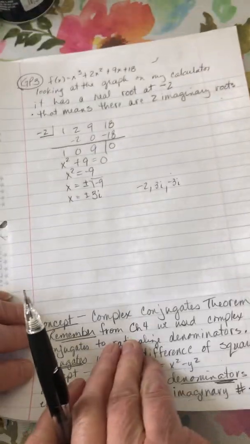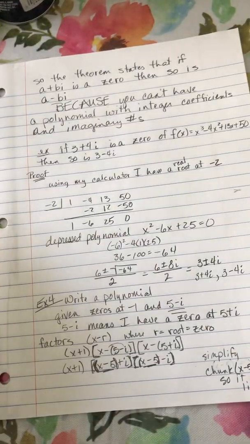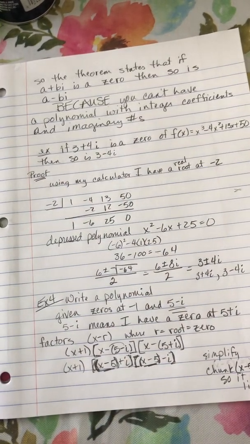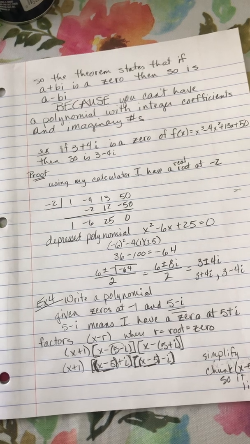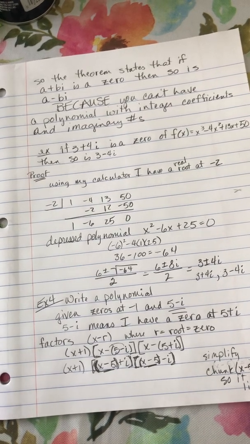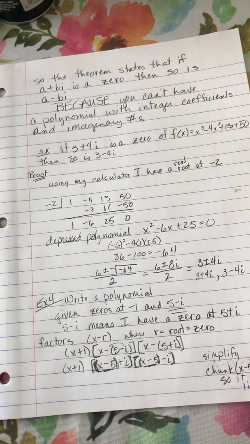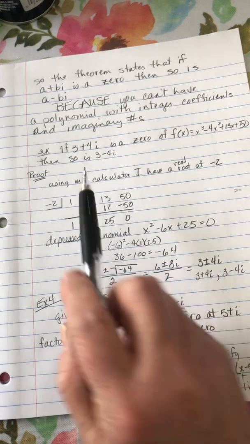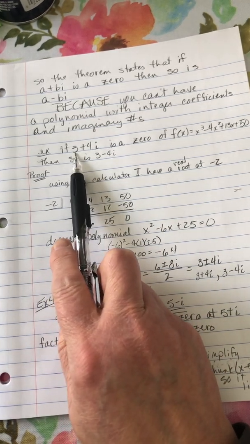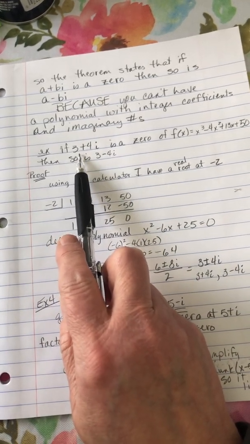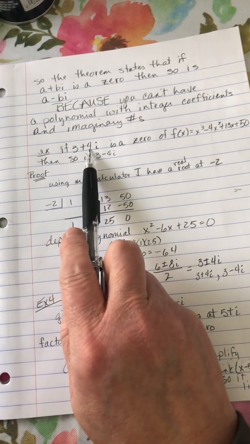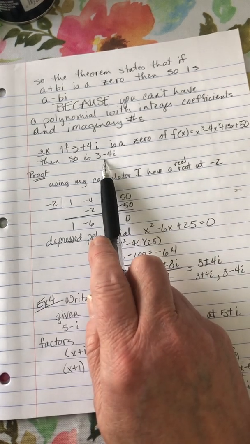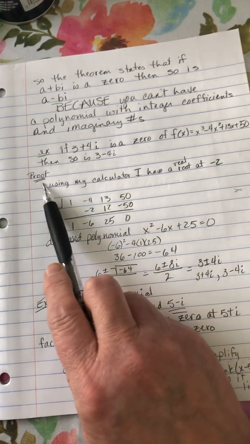Okay? Now, this theorem states that if a plus bi, which is an imaginary number, is a zero, then so is a minus bi, because you can't have a polynomial with integer coefficients and imaginary numbers. Okay? So in the example with the key concept, it said if 3 plus 4i is a zero of this polynomial, then so is 3 minus 4i. Now, I went through and proved it.